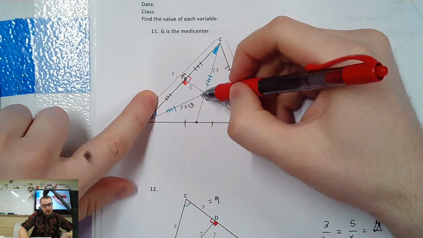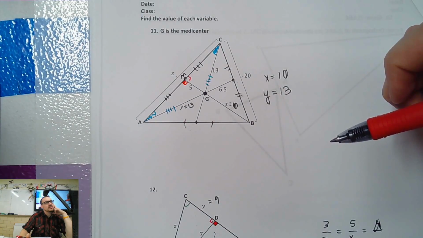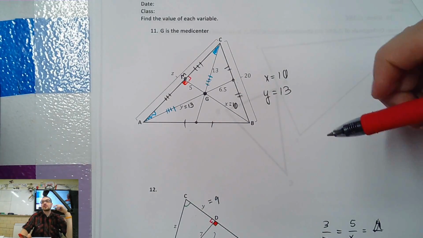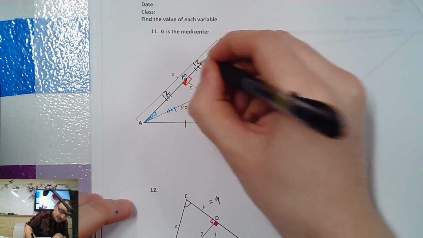Pythag. 5 squared plus something squared equals 13 squared. What's a special right triangle that has 5 and 13 in it? I said it multiple times already. 5, 12, 13. You could do Pythag to figure it out. Those are both legs, right? This is 12, which means Z is?